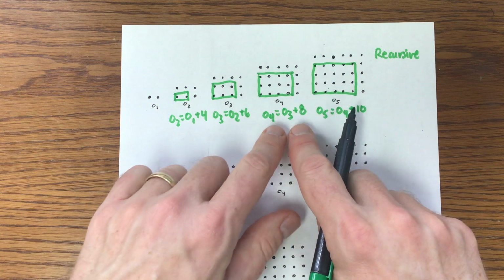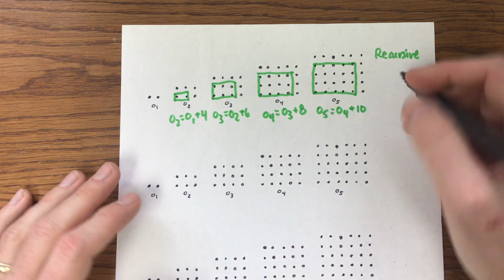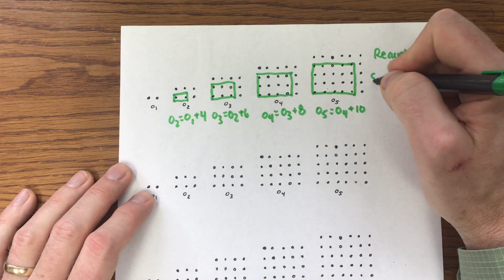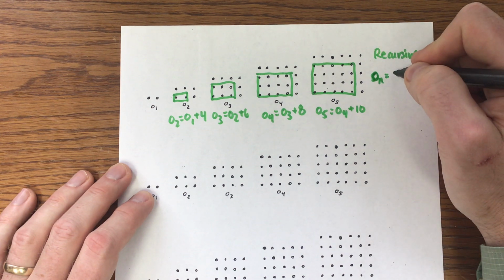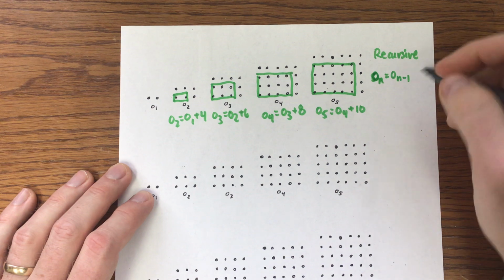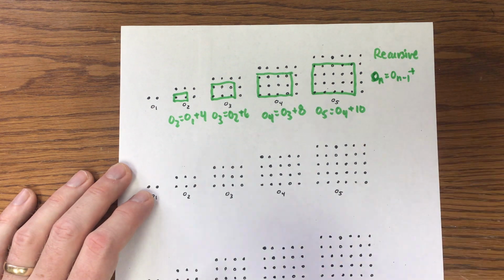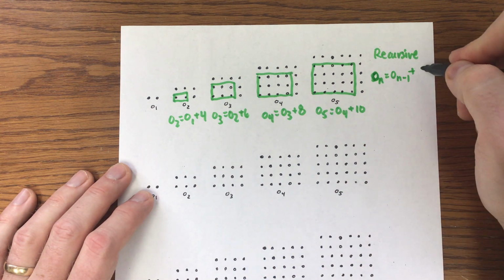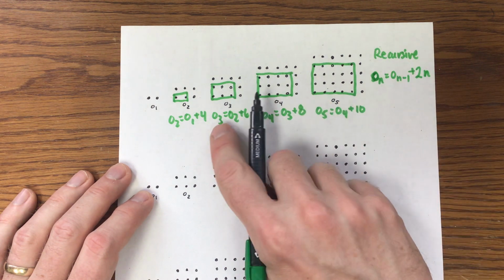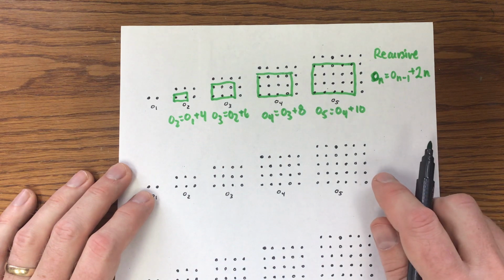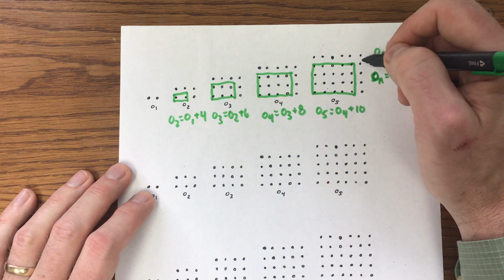These are adding up. These are taking the previous term and then adding an even number. So for my recursive formula, I'll say O sub n is the previous one plus an even number. So an even number, a way to write that is 2 times n, like 2 times 5 is 10, or 2 times 3 is 6. Can you see the 2 times 5?